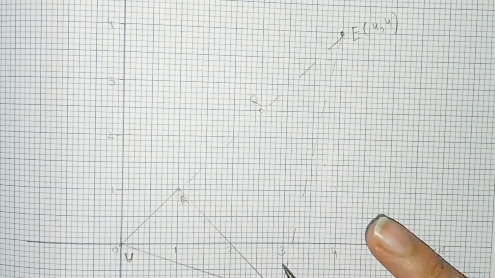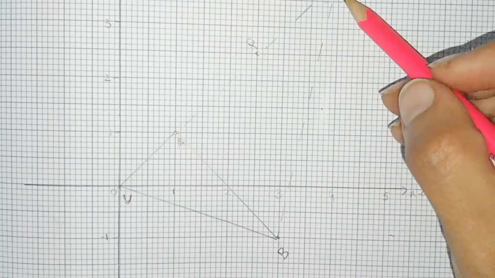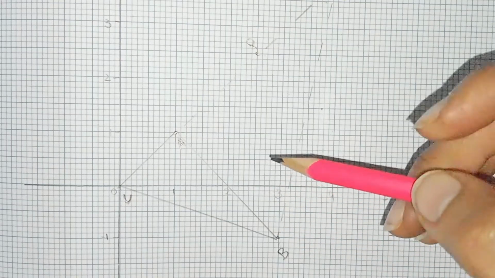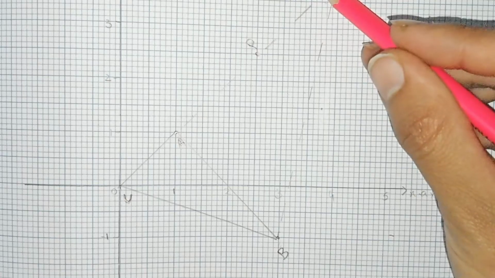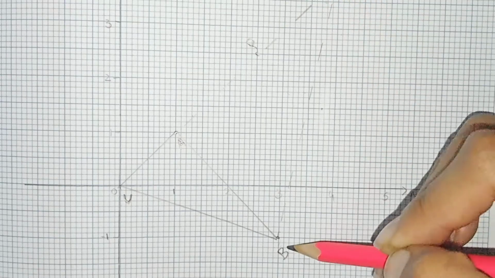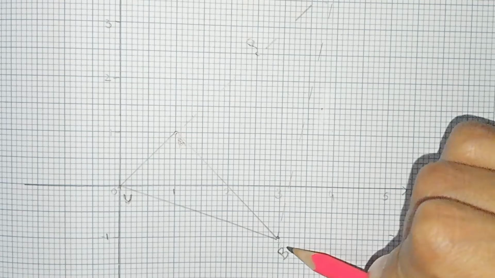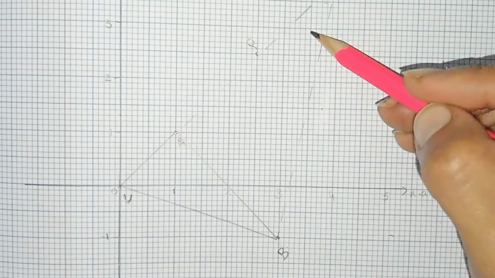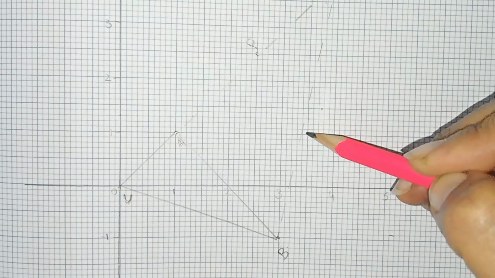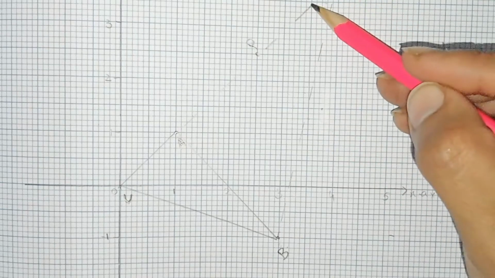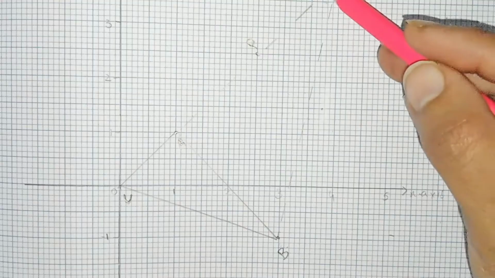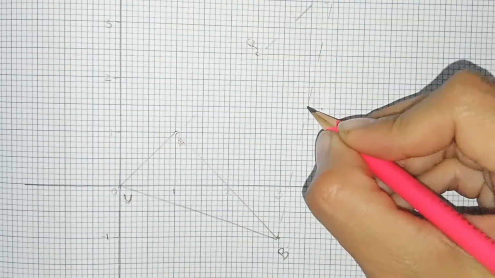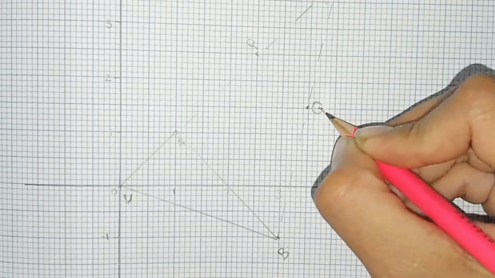And now we have to observe the point B. How many points is it away along the x-axis? 1 and 2. We divide the 2 by 2, we get 1, and it is 1 along the x-axis. Along the y-axis it is 10 points away. 10 divided by 2, we get 5, so 1 along the x-axis and 5 along the y-axis. It must be there. The point Q is there.